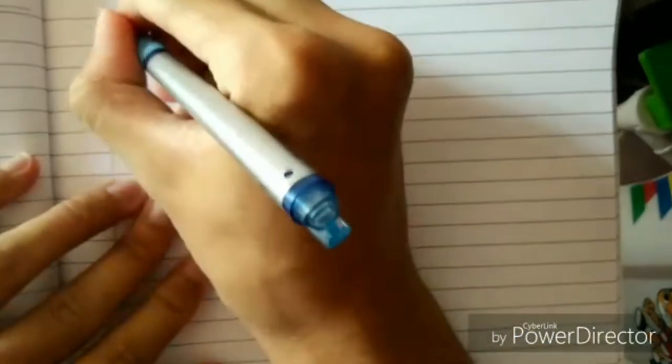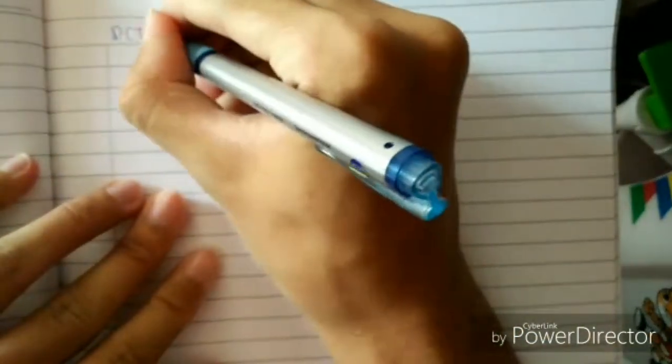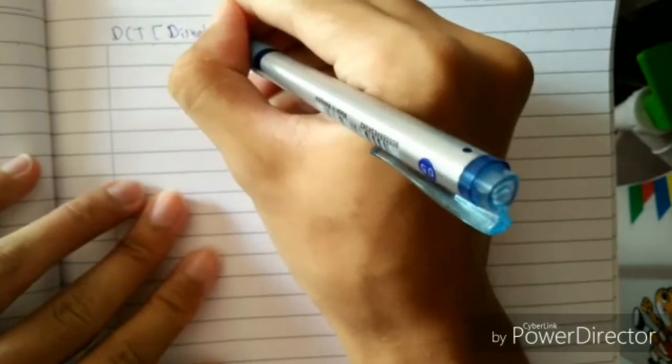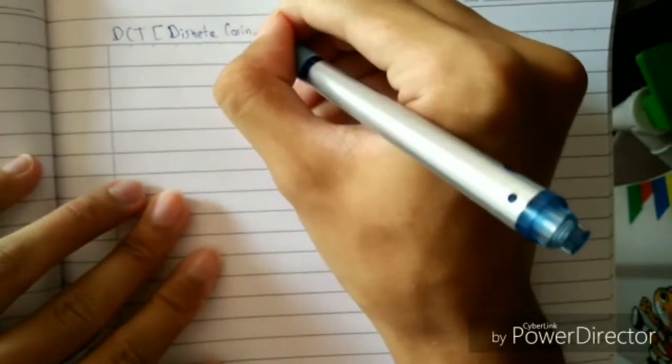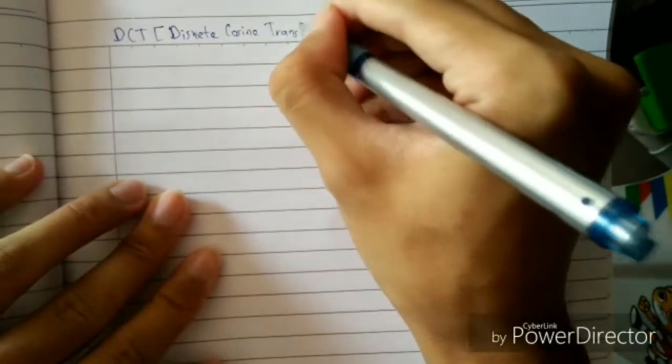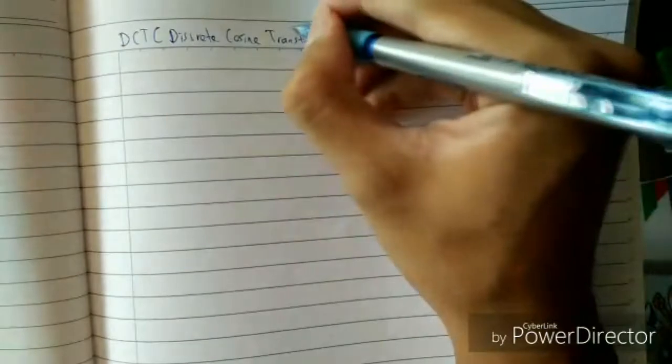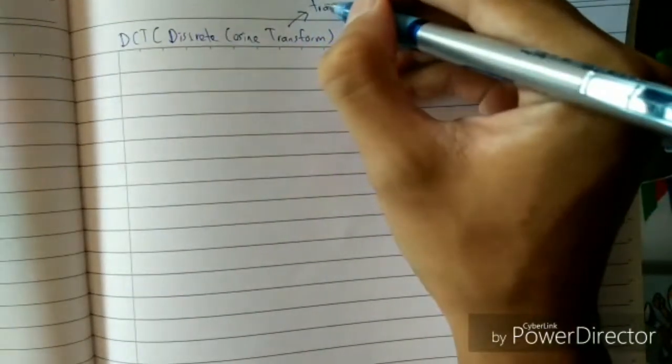So what is the DCT? Okay, so let's get started. DCT stands for the discrete cosine transform. So with this, now we have the idea that we are doing the transformation of an image.